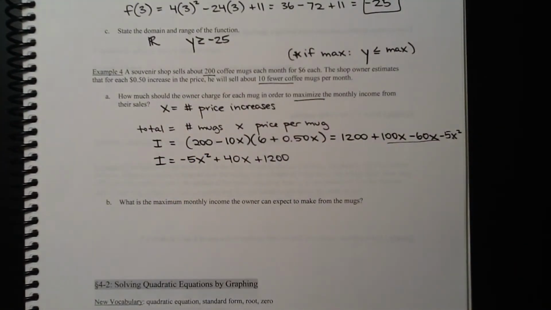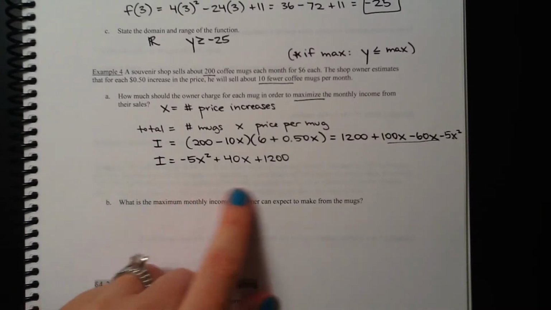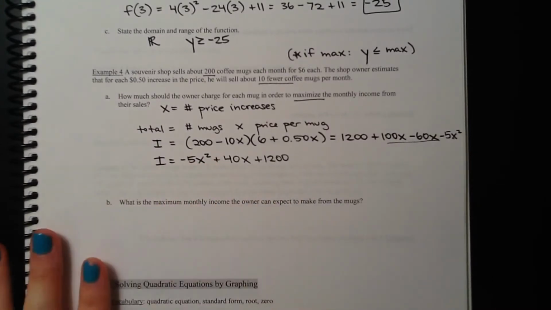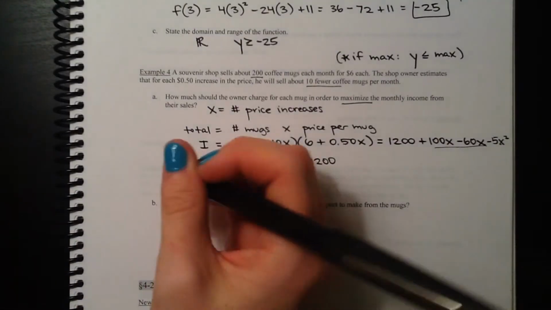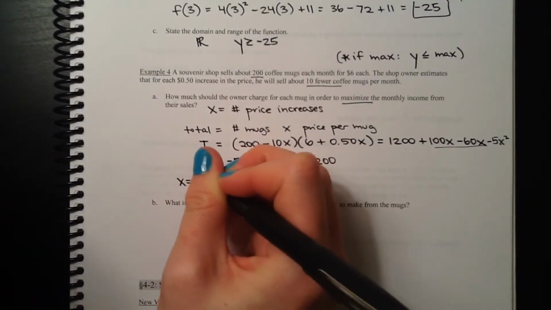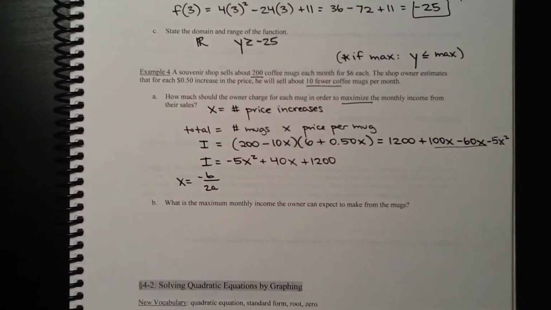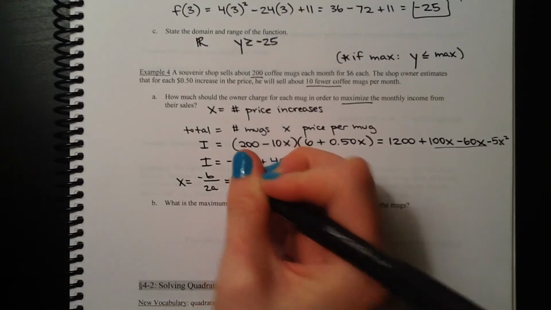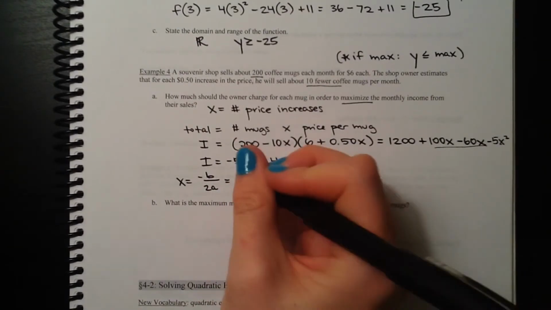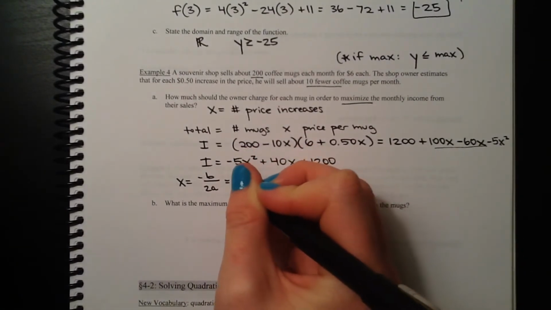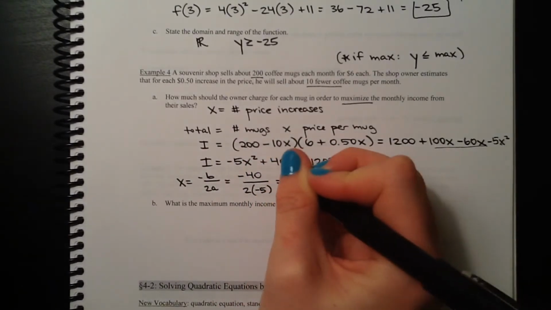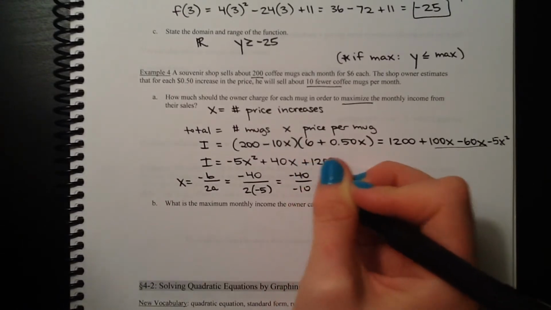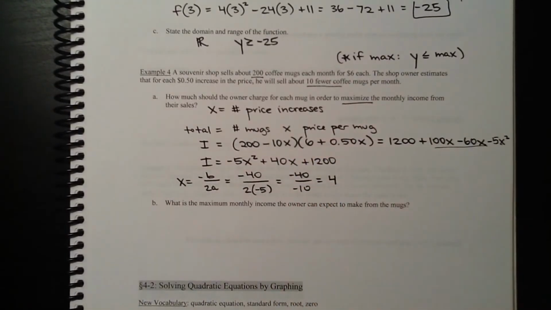But it says, how much should he charge? So we're trying to solve for x. So we are going to find the maximum value for this. So we're going to do it the same way we did up here. We're going to find the vertex and figure out what that value is. So x equals negative b over 2a. That's the x value. Equals, and we set negative b, which is the number in front of x, that's 40, over 2 times a, which is negative 5. So negative 40 over negative 10, negative over negative reduces to a positive 4.